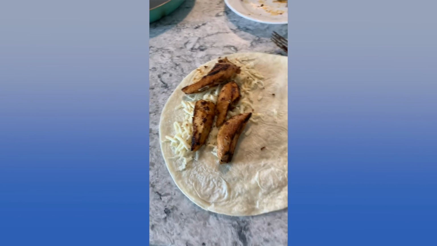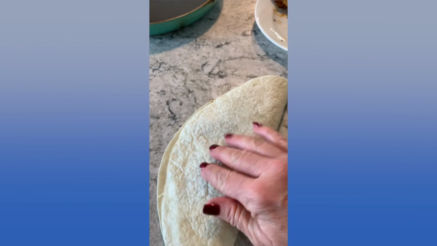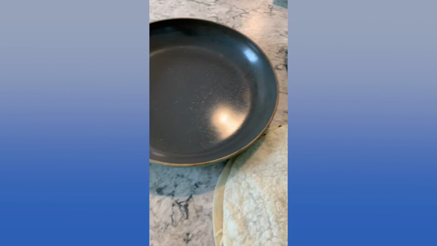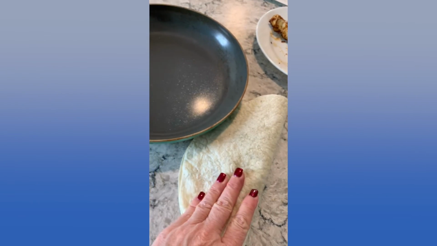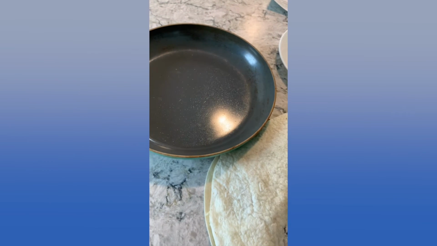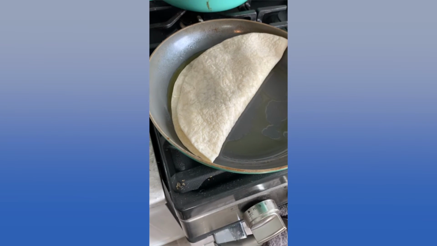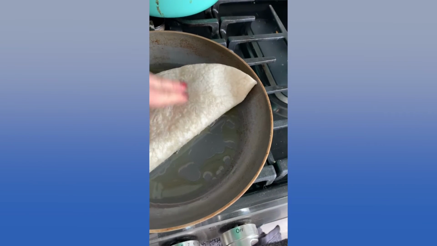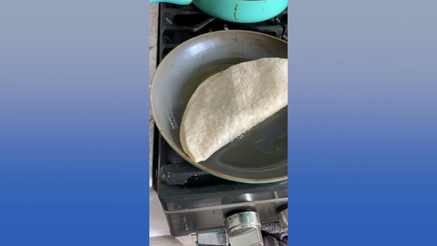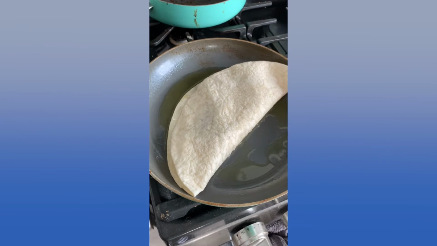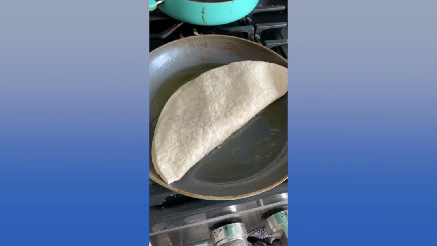And then I'm going to fold it over and I'm going to put it in this pan and then onto the oven, on top of the stove. So I'll show you what it looks like. Okay, so this is one quesadilla. I had it folded in half and I'm going to cook it. It's about 3 to 4 minutes. It's going to be brown on either side.